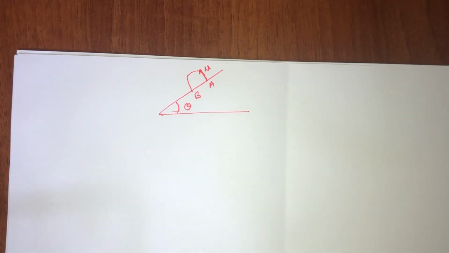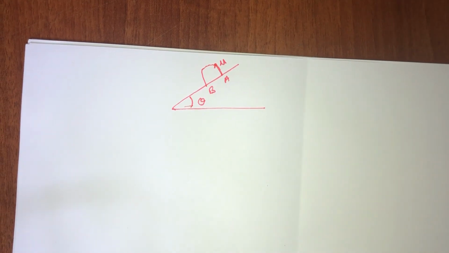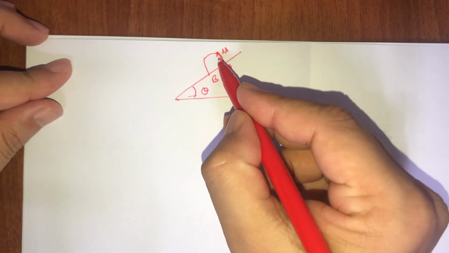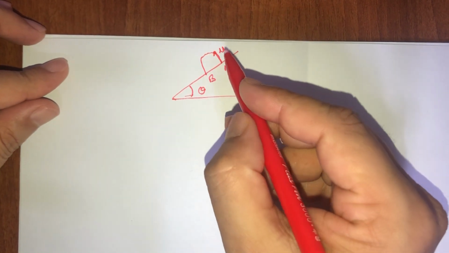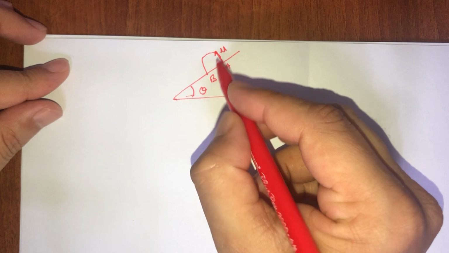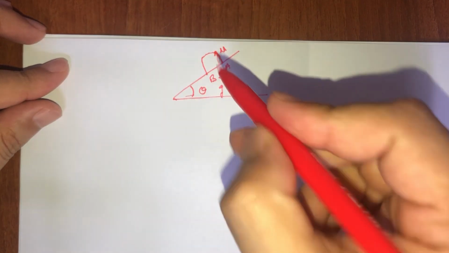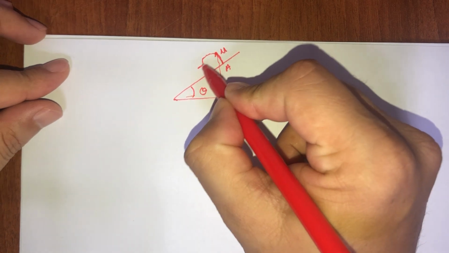Now what is going to happen? We can find out: g will be acting in the downward direction, so there will be two components of g.